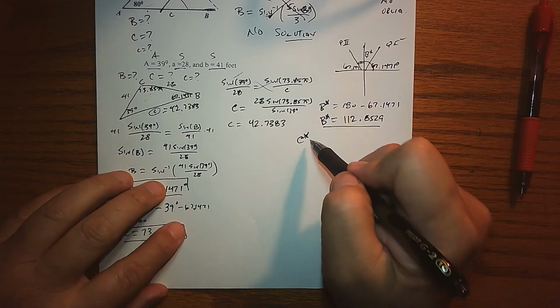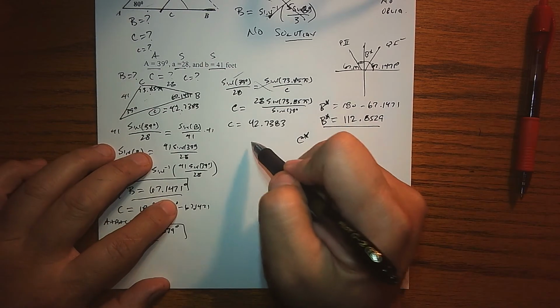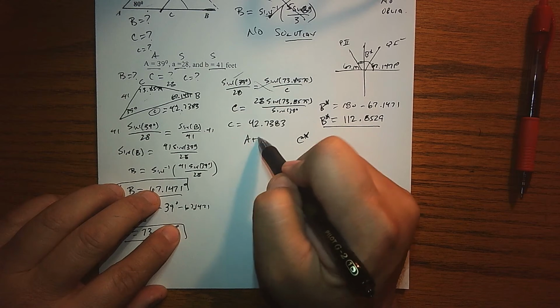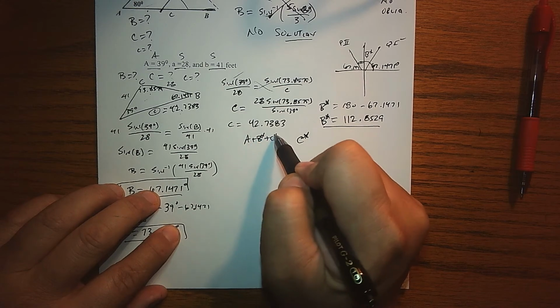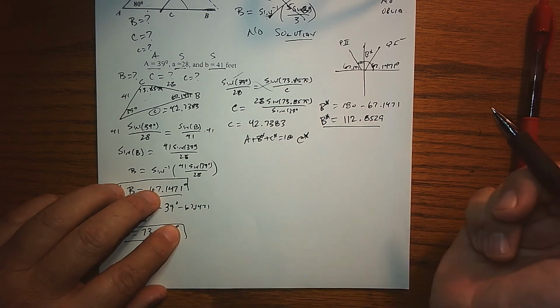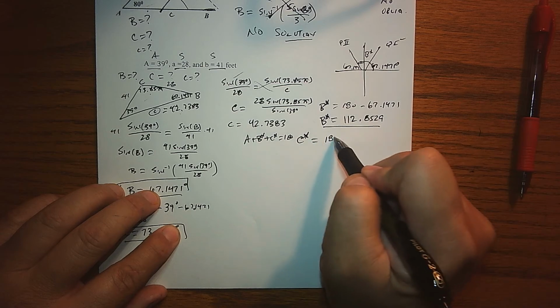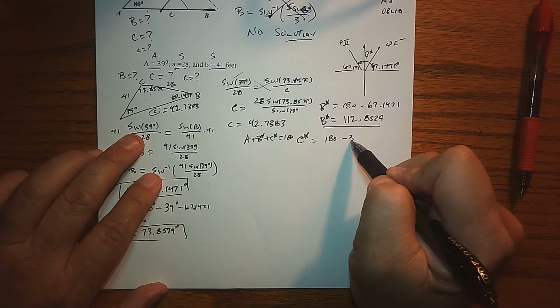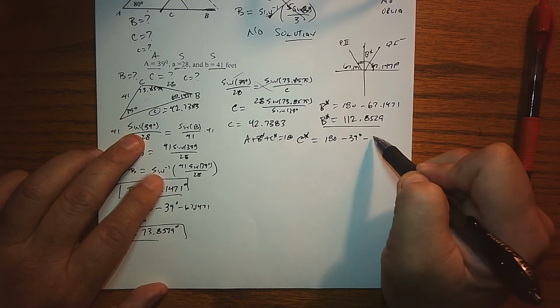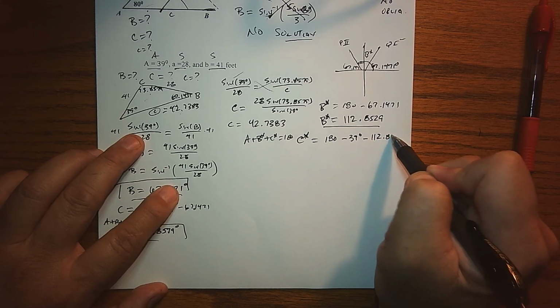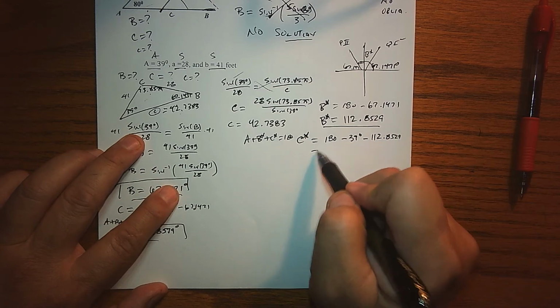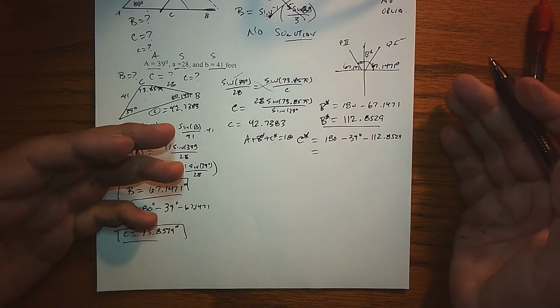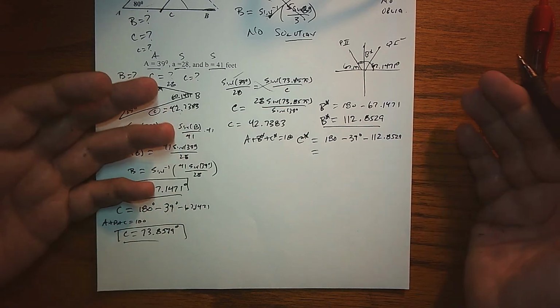All right, so if that's B star, what is C star going to be? Well, again, for the triangle itself, A plus B star plus C star has to equal 180. So my C star is 180 minus the angle A, which was given, minus the angle B that we just found, right? So let's see. If this is positive, then we're good to go. If it's negative, that means that's no go.